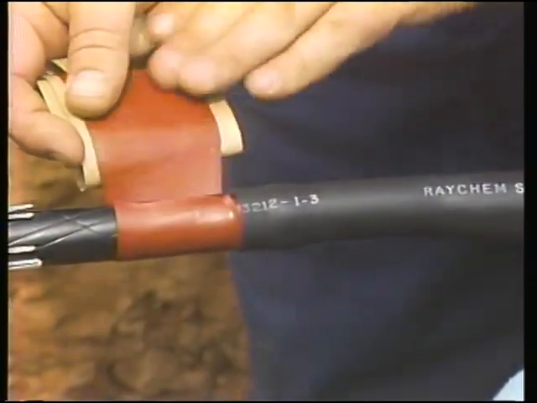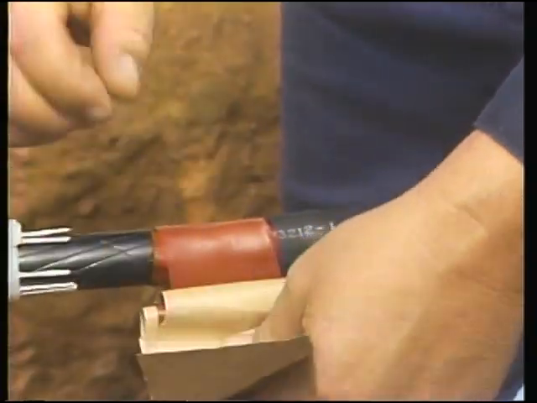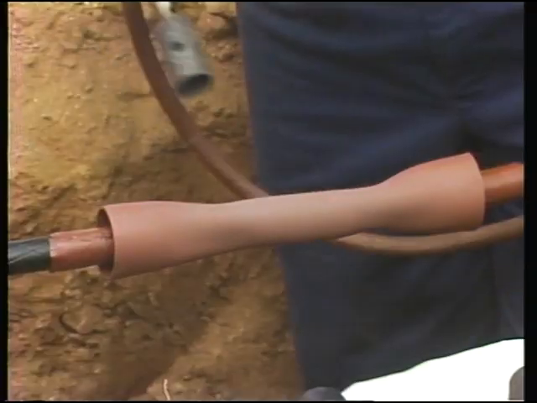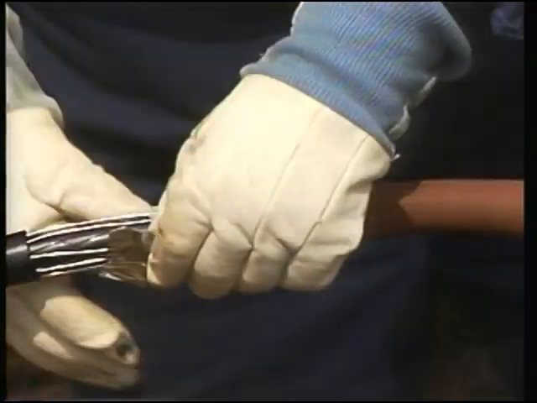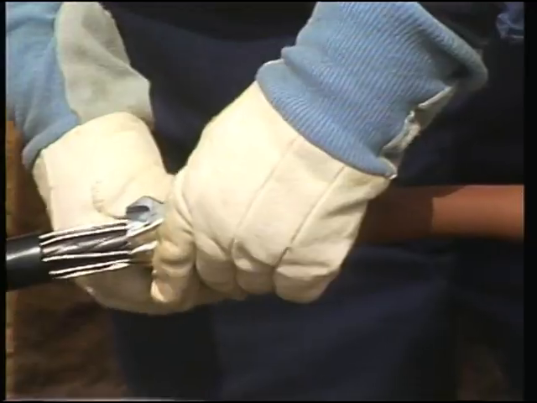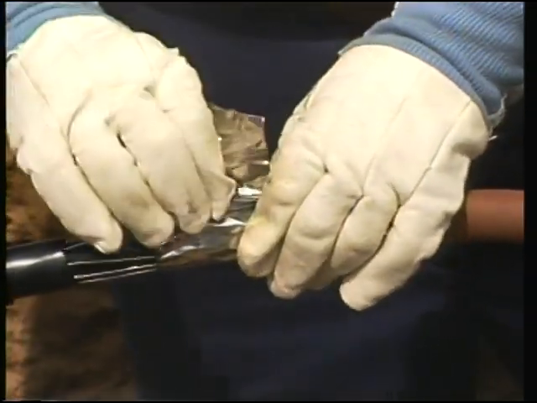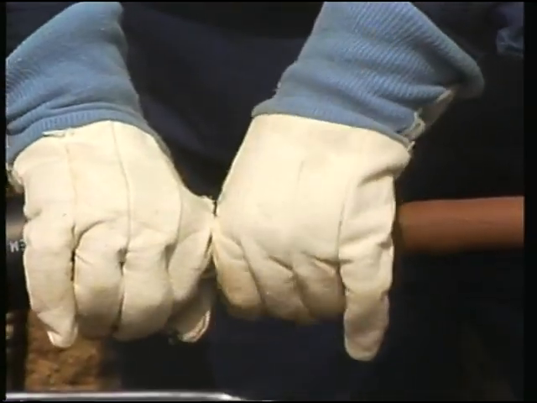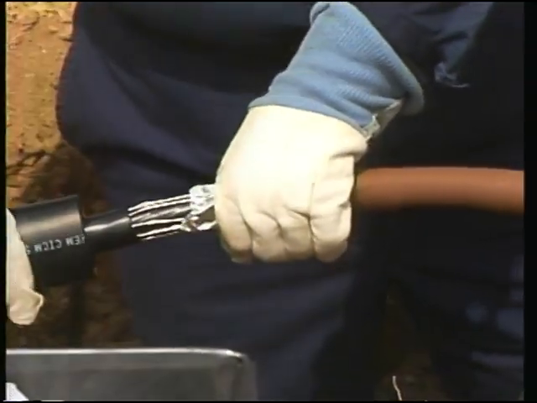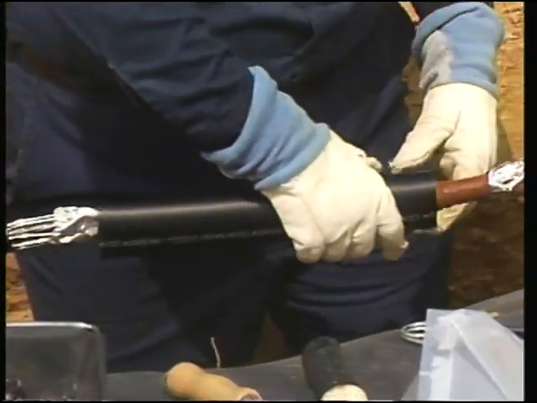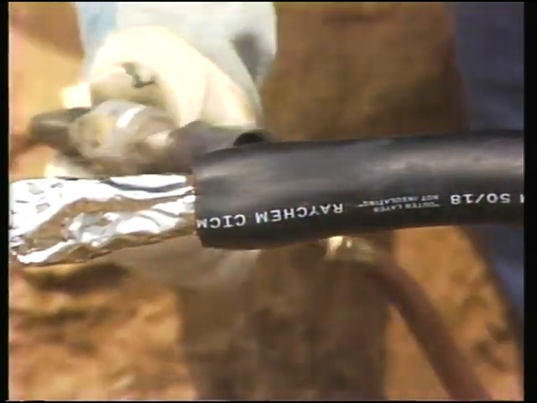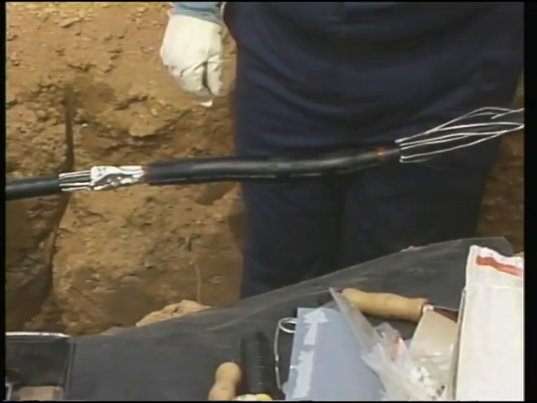Now, 2 layers of a red sealing putty are then applied to the ends of the first tube. The middle tube is then applied with heat in the same manner. Before the last tube is applied, 2 pieces of protective foil are placed at the end of the sealing putty to protect the cable insulation and the semiconductive layer from the open flame. The last and largest tube is then centered over the splice, and the heat is applied to shrink the tube over the splice area. After the heating process, the protective foil is removed.